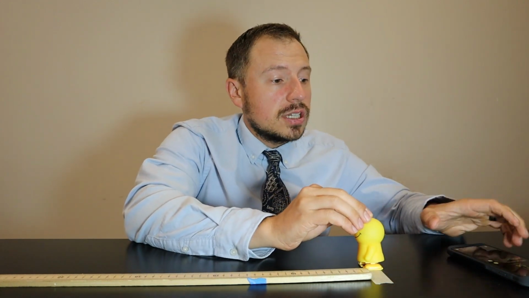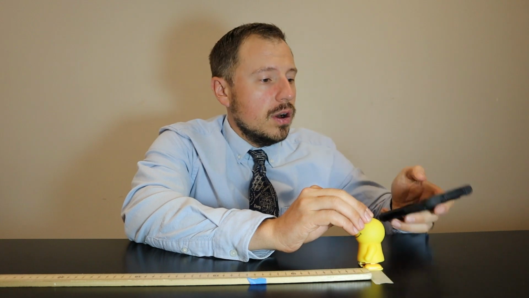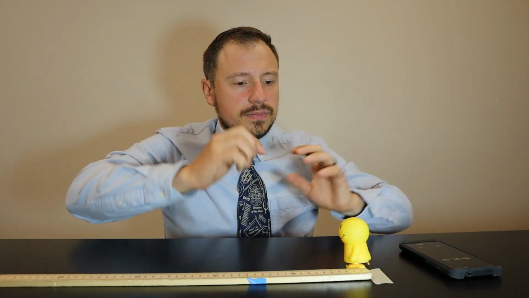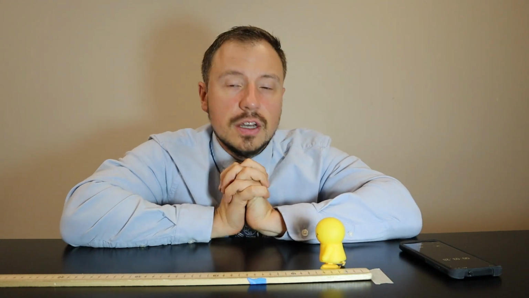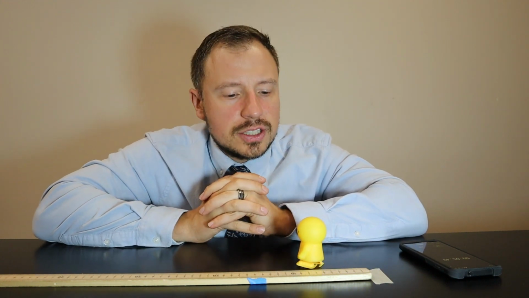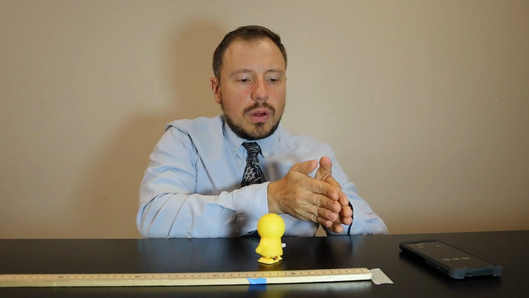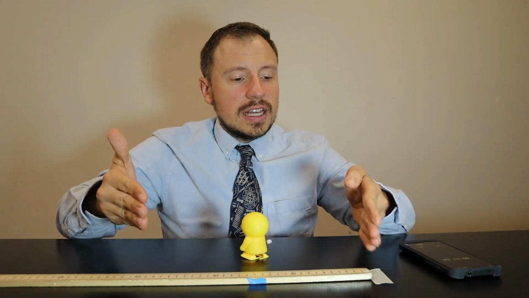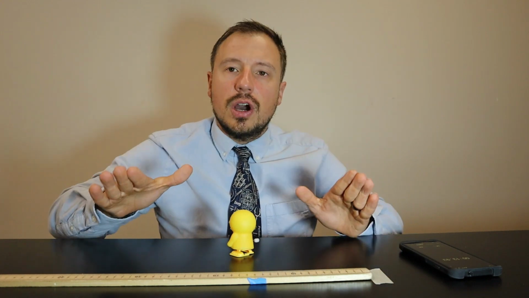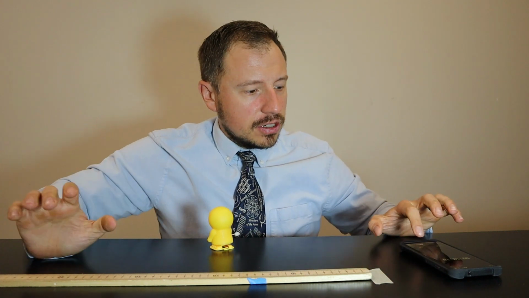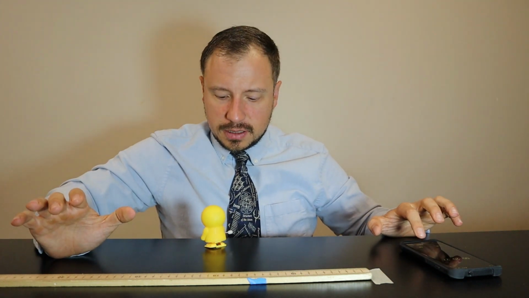So I'm going to get my stopwatch out. I'm just going to use the one on my phone, and I'm going to go. On your mark, get set, go. Notice it's not going in a straight line, so we're not going to measure the curved path. What we are going to measure is how far it goes in this direction. That's why I put that masking tape there, so I know where it started. As you can see here, it's slowing down a little bit.